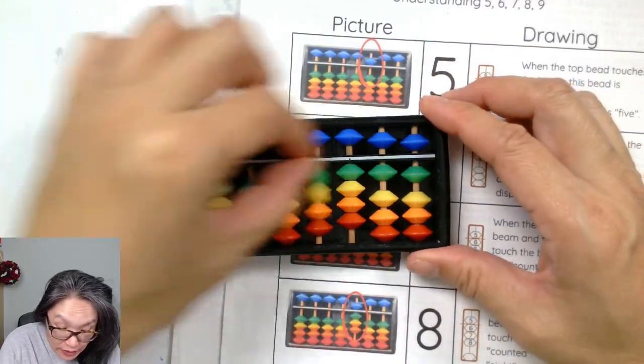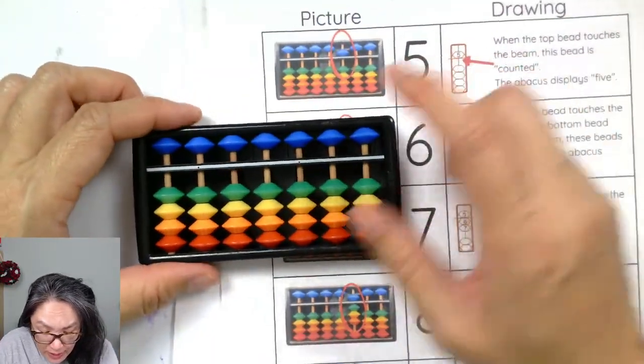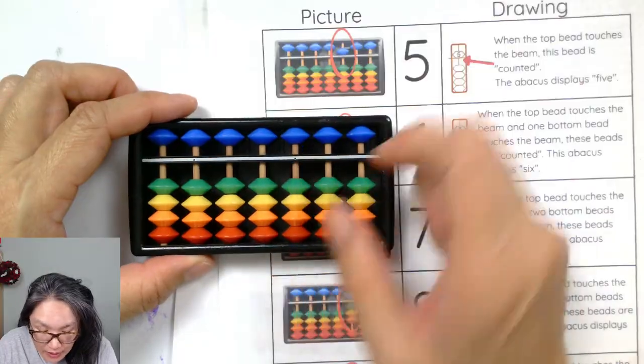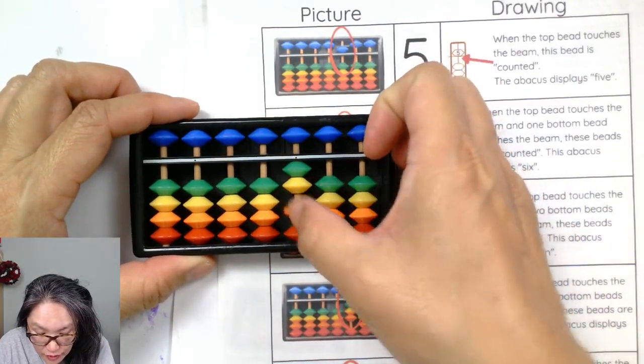So then I would have to redo it again. Now let's go back. We're going to read the abacus. We're going to read. So we have 1, 2, 3, 4.